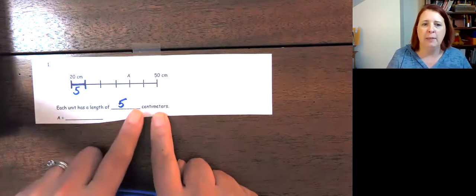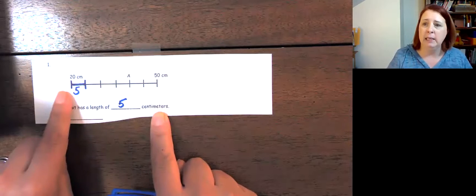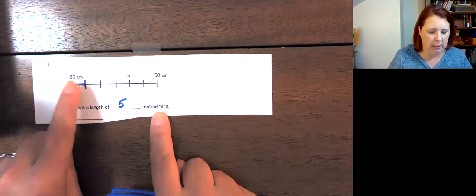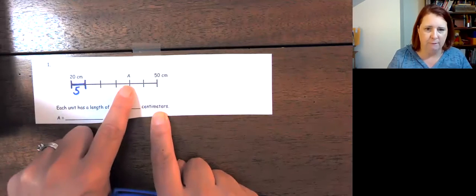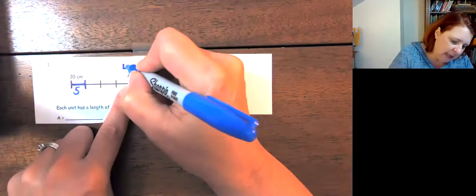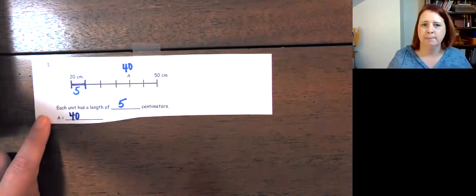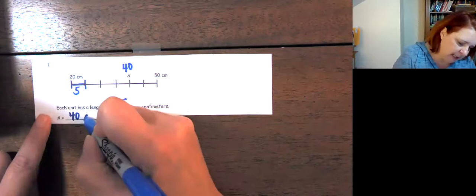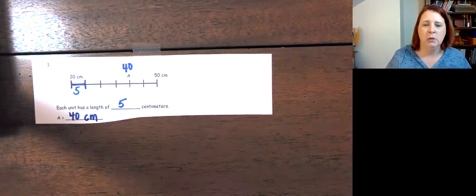Okay, so now that we know each interval is 5, then we need to count by 5. So this is 20, 25, 30, 35, 40. So A is 40 bananas? Nope, that's right, centimeters. And we show that by the letters cm. So that's how we do that.